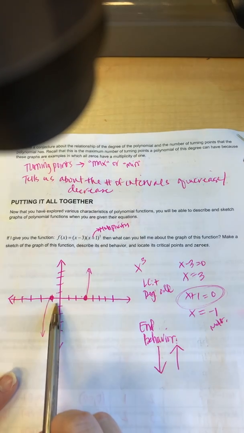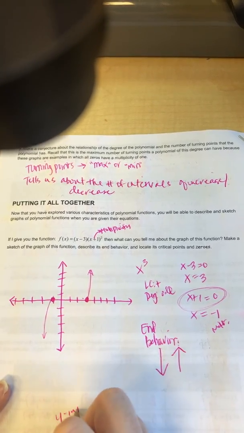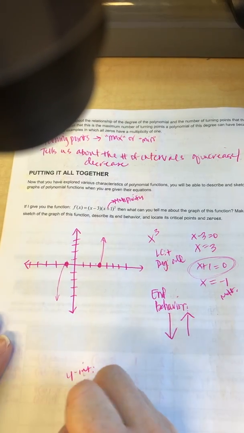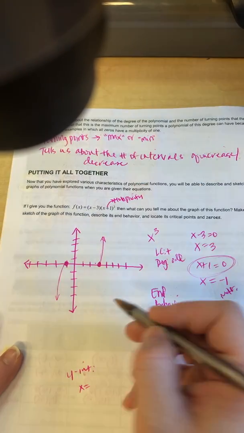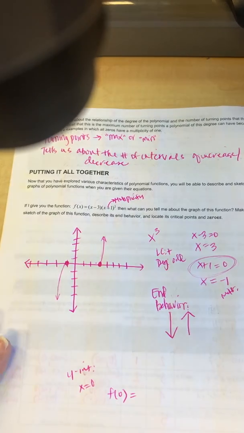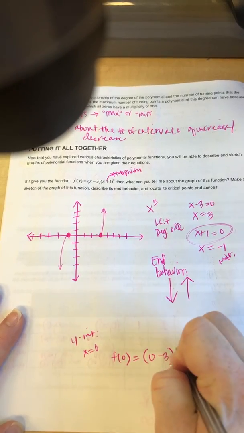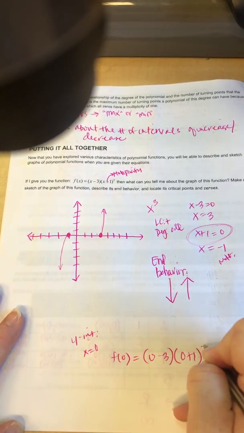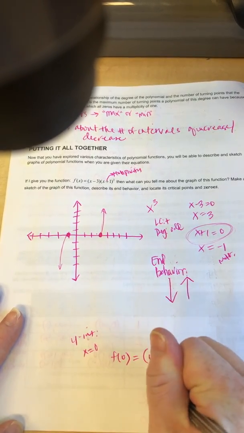If it goes down on the left side and up on the right side, and I know it bounces off here, couldn't I pretty easily figure out what my y-intercept is going to be? For my y-intercept, what's the x value? 0. So if I plug in f of 0, that's going to be 0 minus 3 times 0 plus 1 squared. What's 0 minus 3? Negative 3.